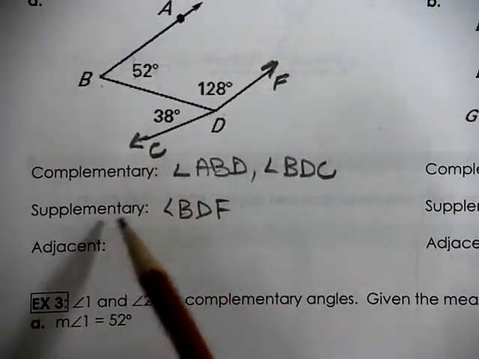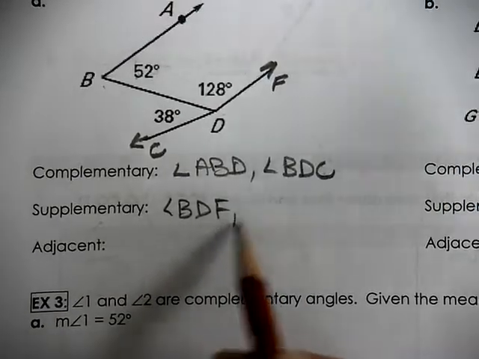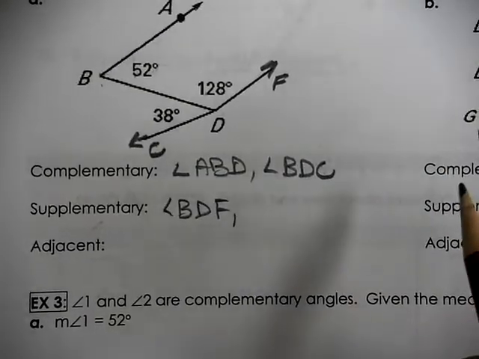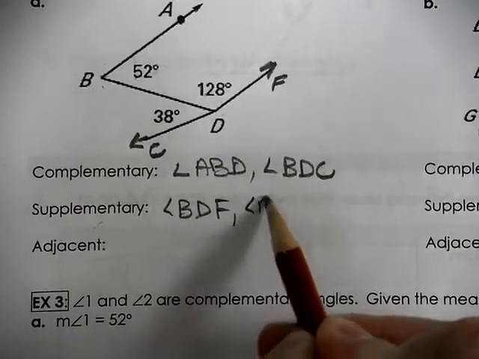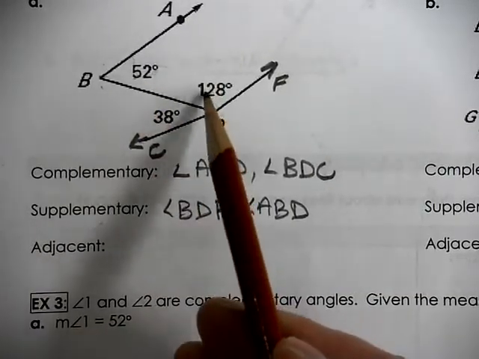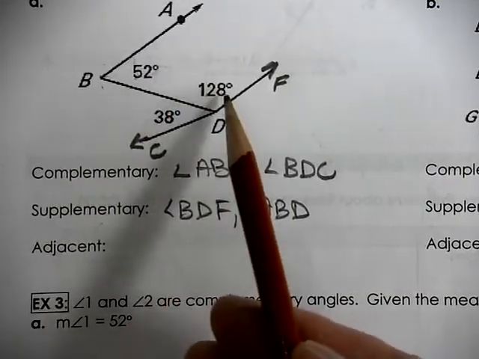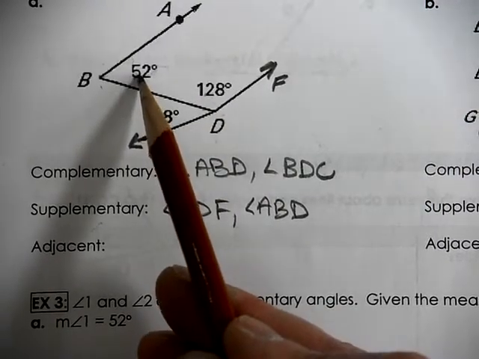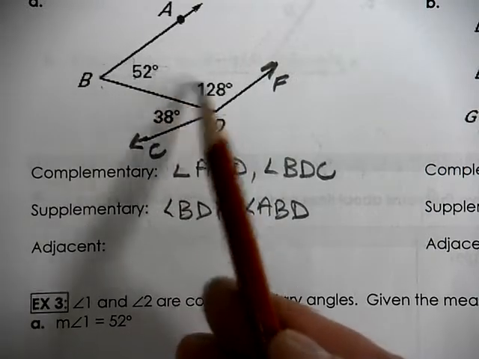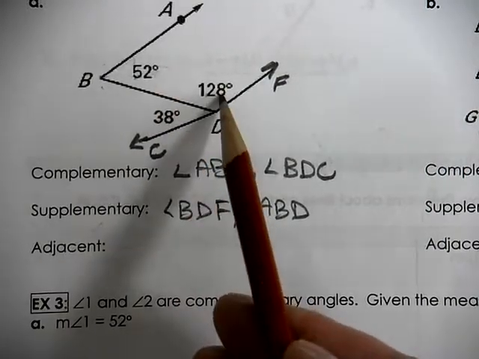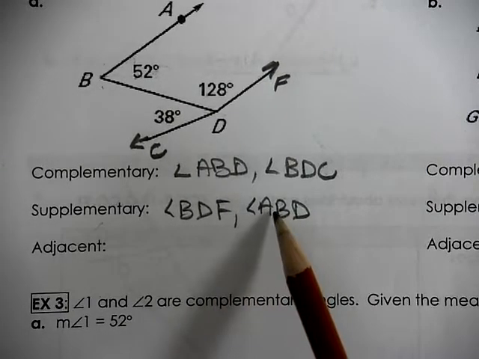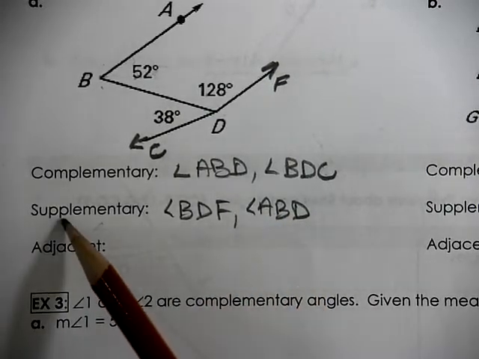To be supplementary, we have to have two angles that add up to 180. So 52 plus 128, those add up to 180. The 50 and the 120 is 170, plus the extra 10 gives you the 180. So those two angles add up to 180. So they would be considered supplementary.